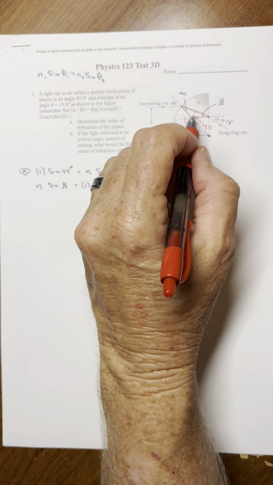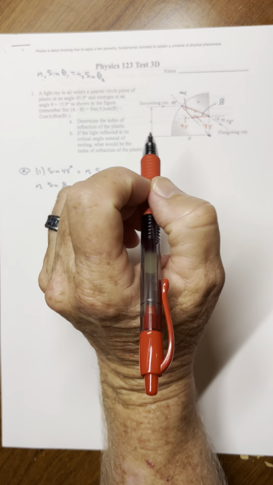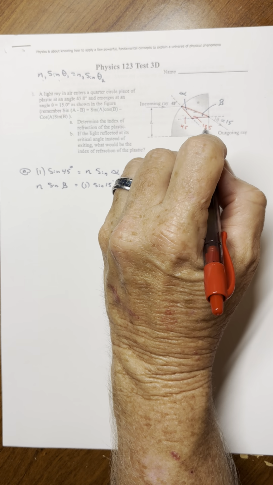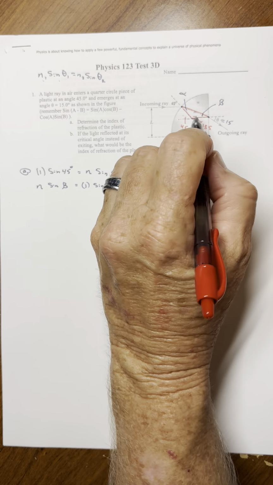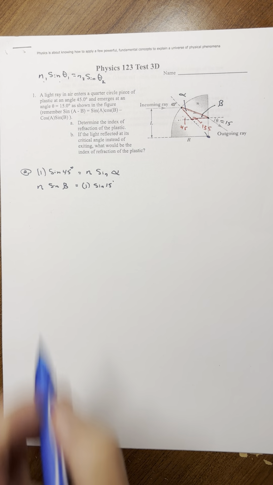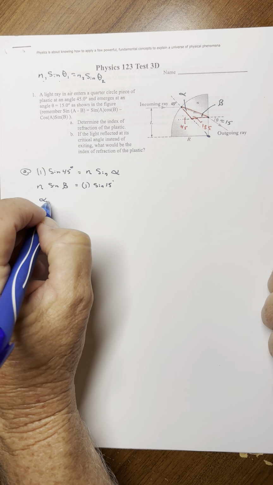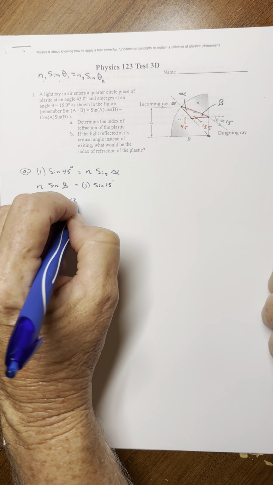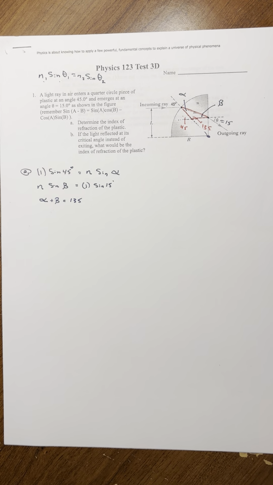So that means all three of these add to 180 degrees. And if you take 135 away from 180, you get 45. And so I guess our third piece of this puzzle is that alpha plus beta is 135. Now keep that in mind.